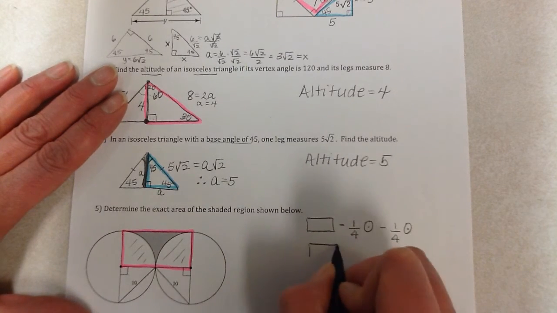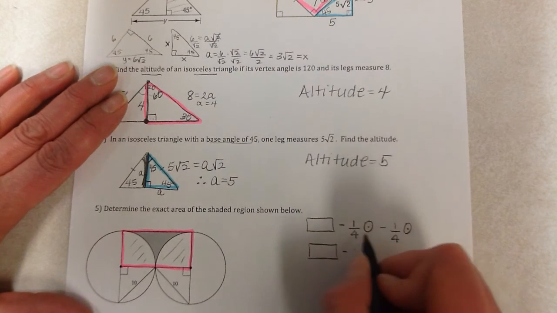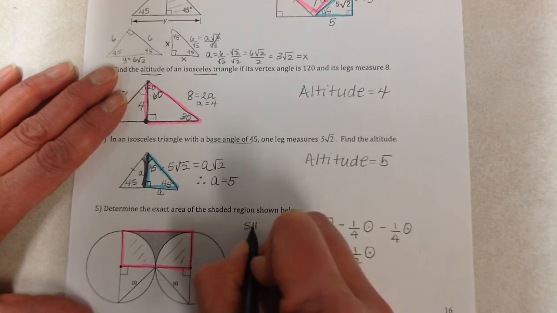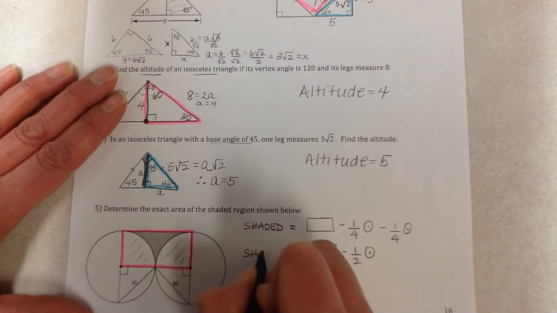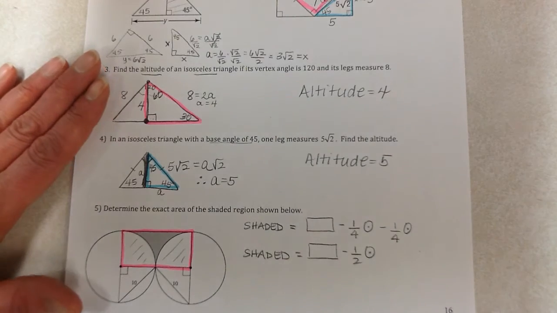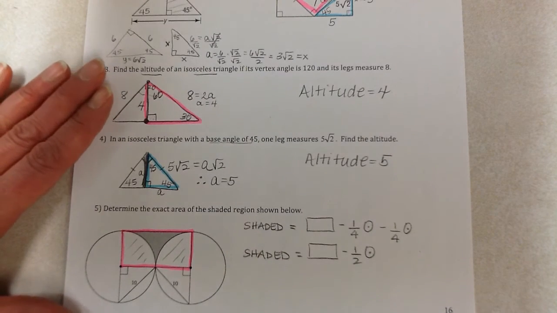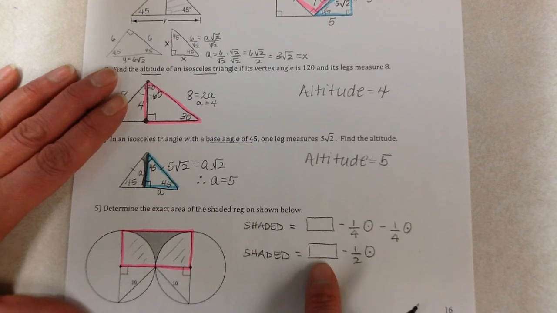So I'm going to say that I'm going to find the area of the rectangle minus 2 quarter circles, which is a half of a circle, because they're the same. So in here, the shaded area is equal to the rectangle minus the half circle. So in here, my job is to figure out the length and width of the rectangle.